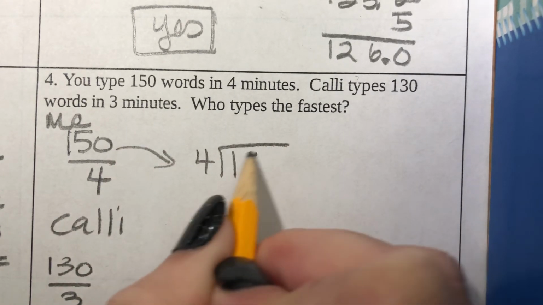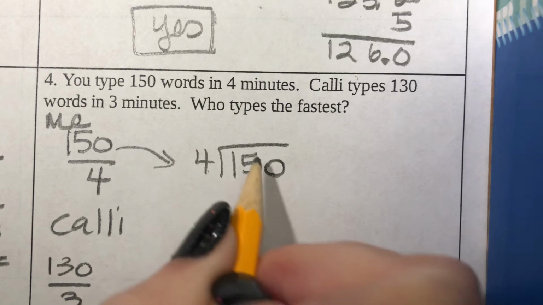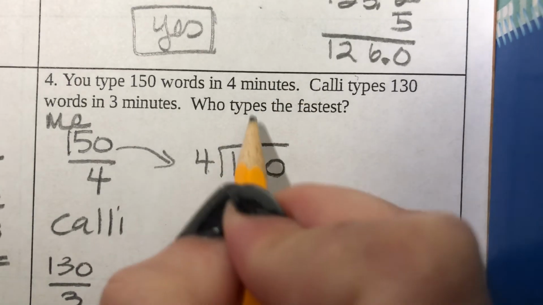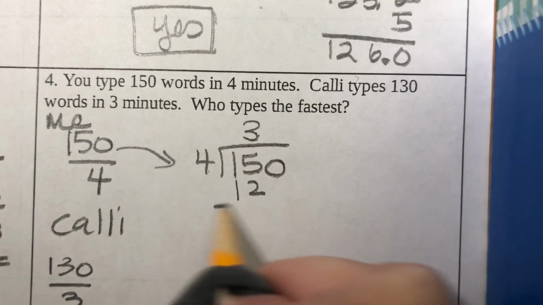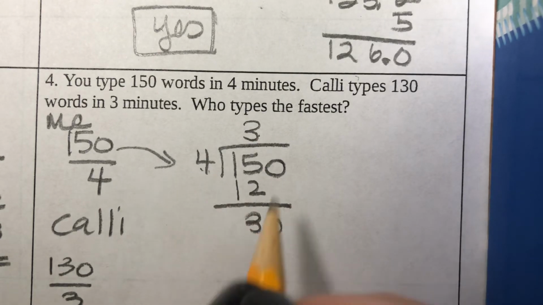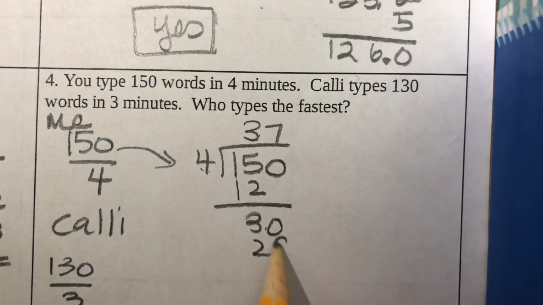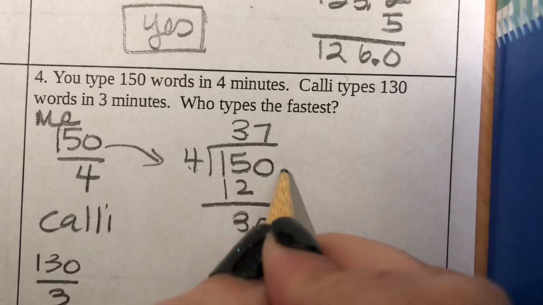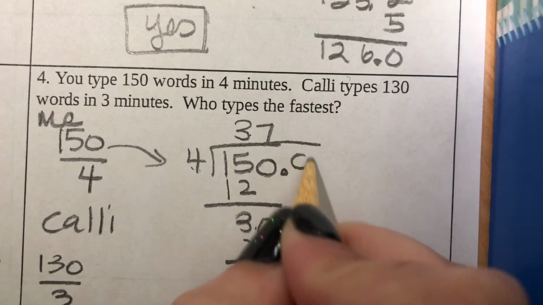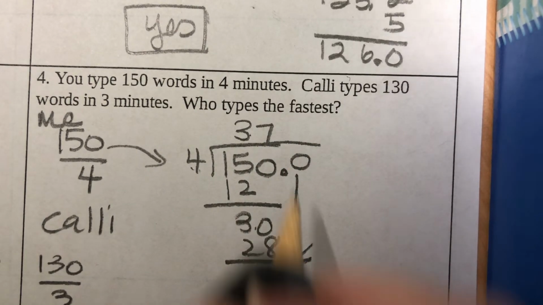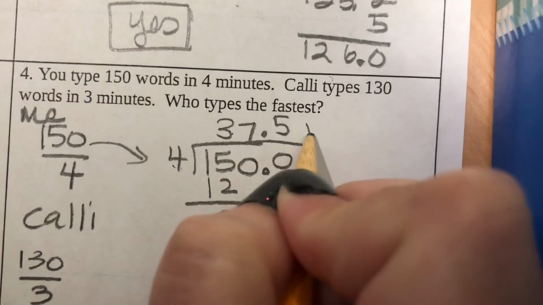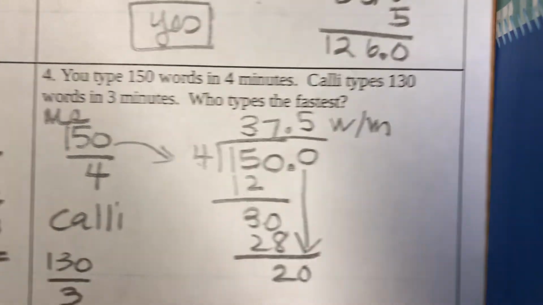4 into 150. 4 goes into 15 3 times. Leaves me with a 30. 4 goes into here 7. Leaves me with a 2. I'm going to go ahead and add a decimal and drop it down. 37.5 for me, words per minute. Let's look at Callie.